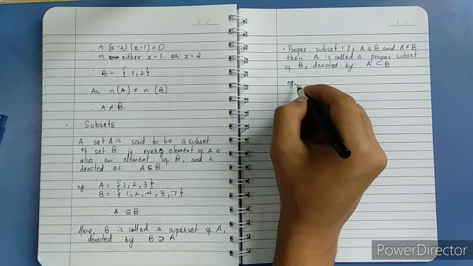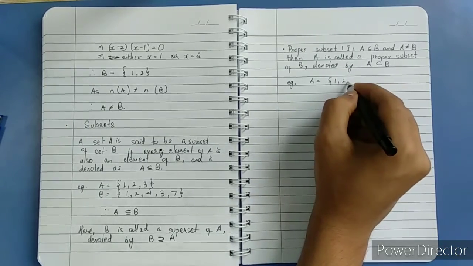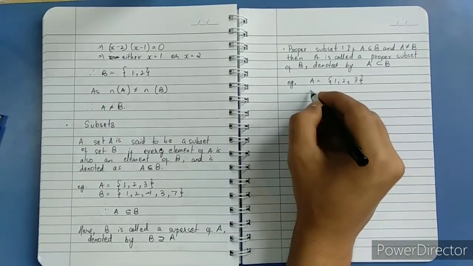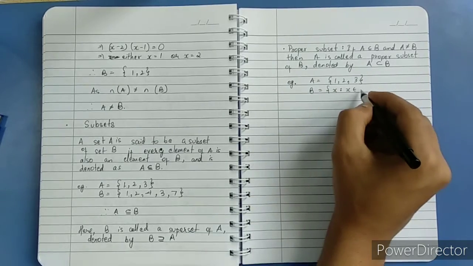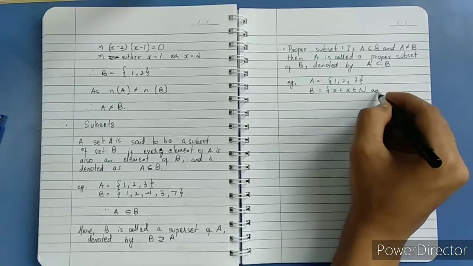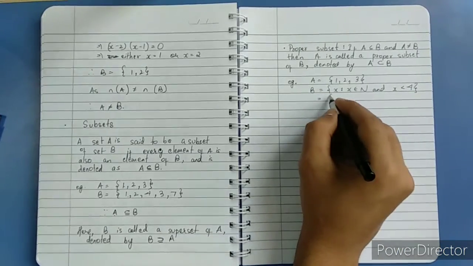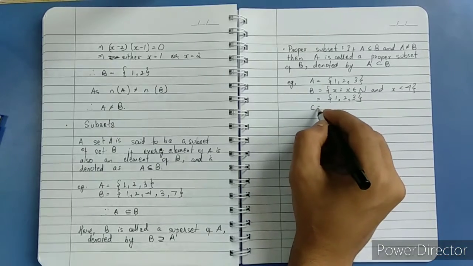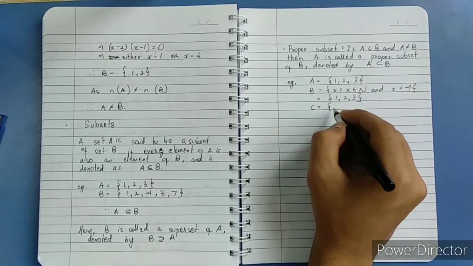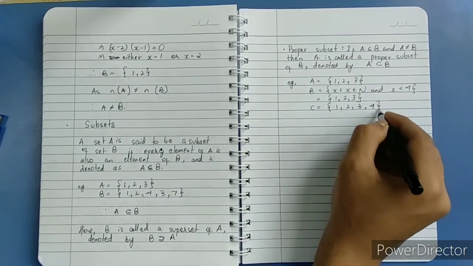For example, let's take A as 1, 2, 3. B as x such that x belongs to natural numbers and x is less than 4. So this becomes basically 1, 2 and 3. And C, let's take it as 1, 2, 3, 4.